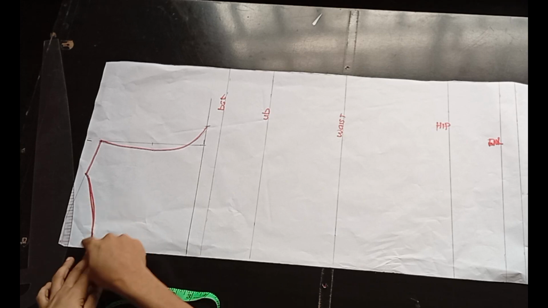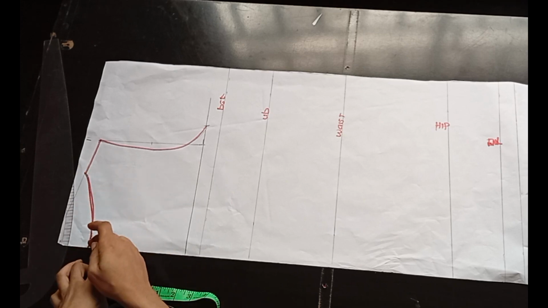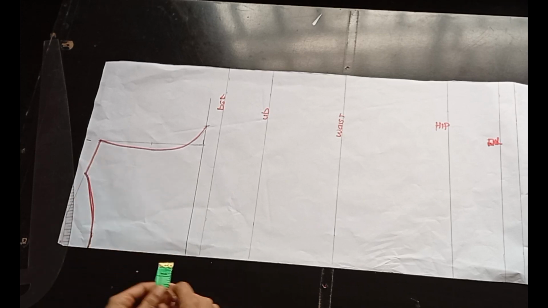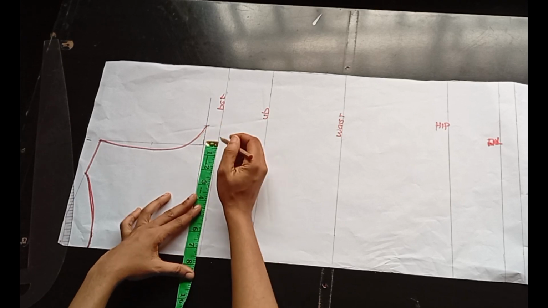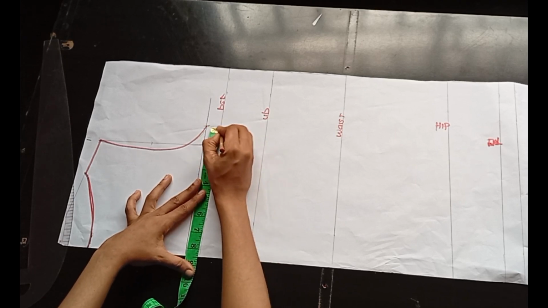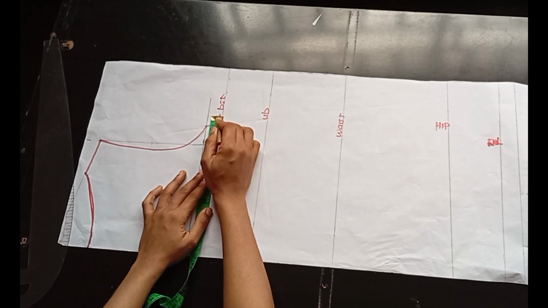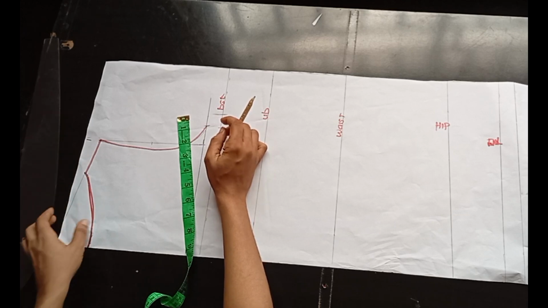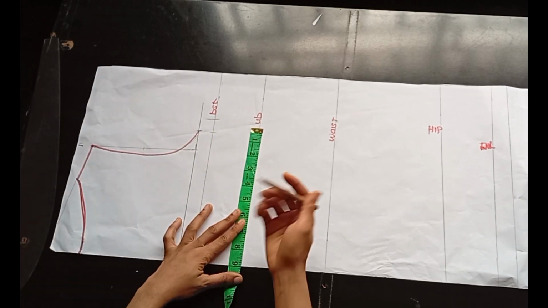So this is what I have here, and the next step I'm going to take from here is to go ahead and insert my body measurement. I'll mark my bust circumference divided by 4 and add my sewing allowance. My bust is 33 divided by 4, I have 8.3.